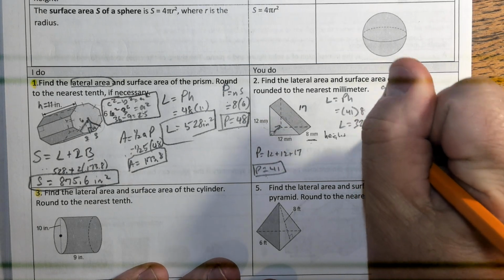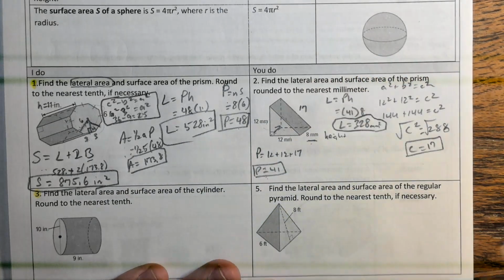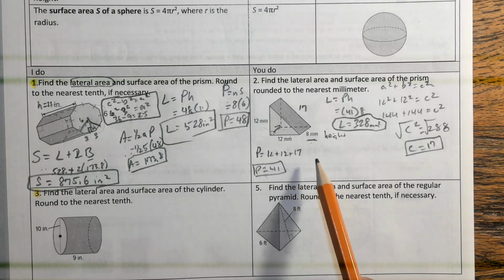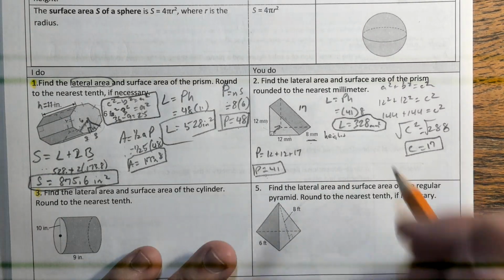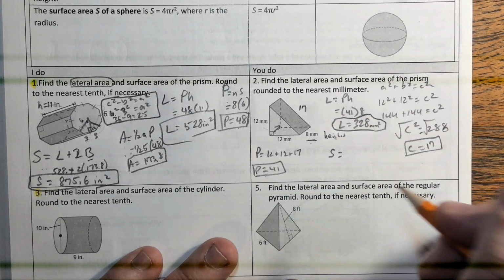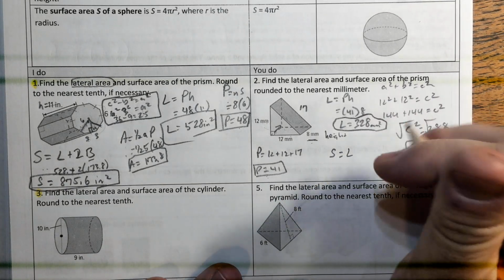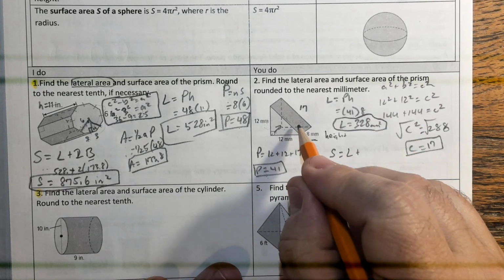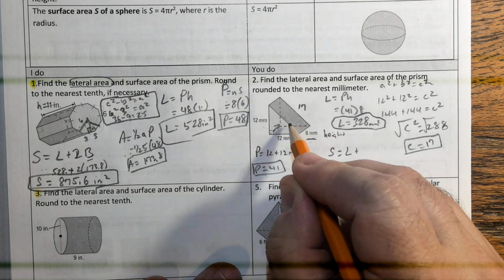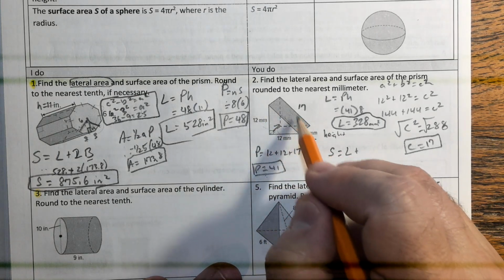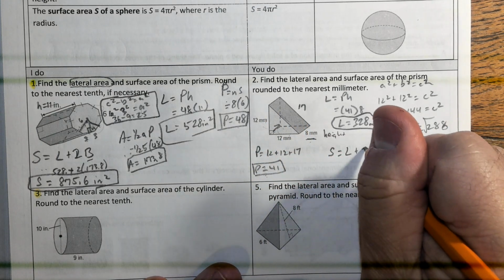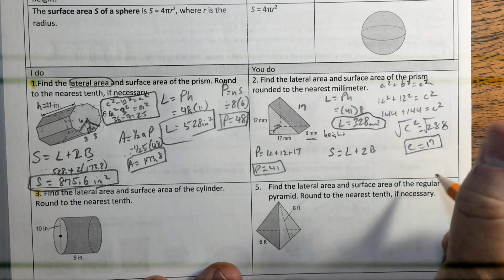328 millimeters squared. All right, so now we want the surface area. And again, I'm sorry this is all in pencil. This is what I got tonight in this video. So surface area for this guy is the lateral area, so the shaded parts. Now we need the base on the front and the base on the bottom. So S equals L plus 2B. Let's go over here.